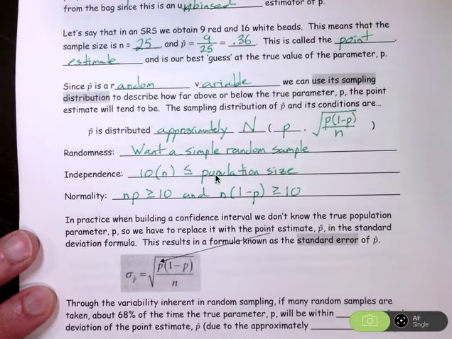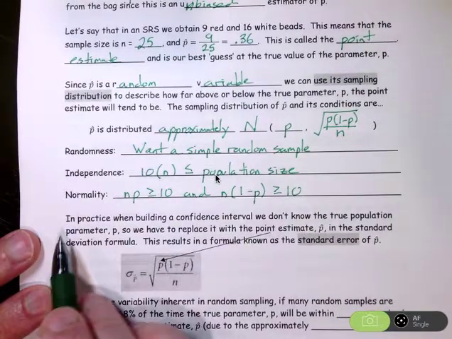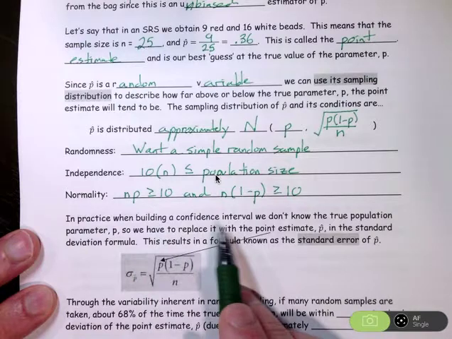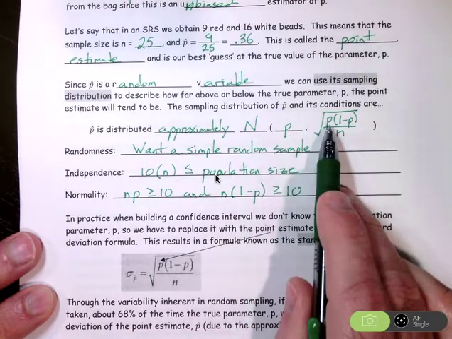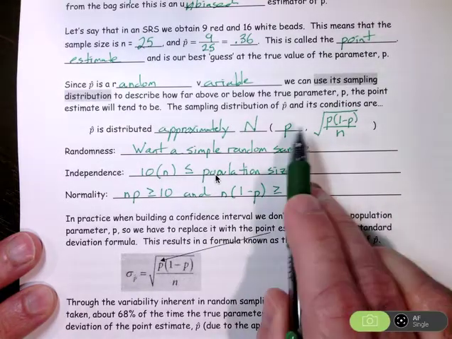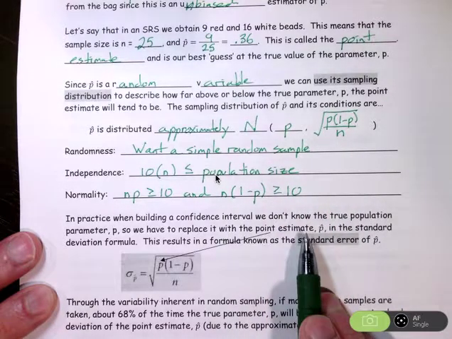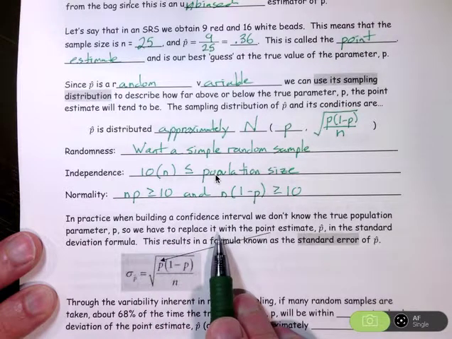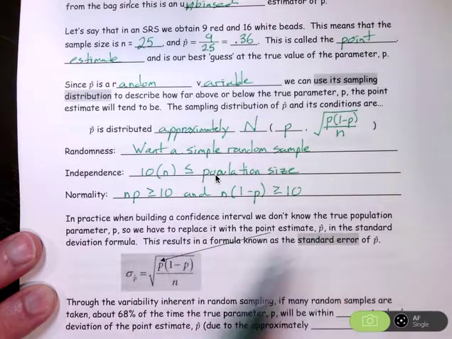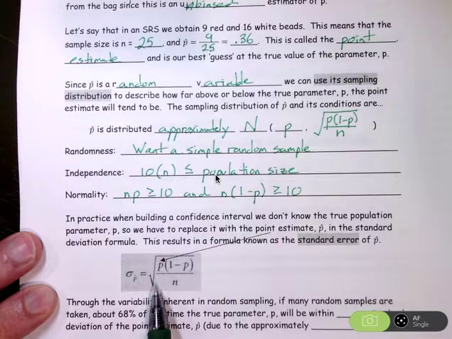Now, notice there's a little snag here. In practice, when you build a confidence interval, you don't know the real population parameters, or you don't know the real population proportion here. So we're going to have to replace it with the point estimate, p hat, when we build the standard deviation.